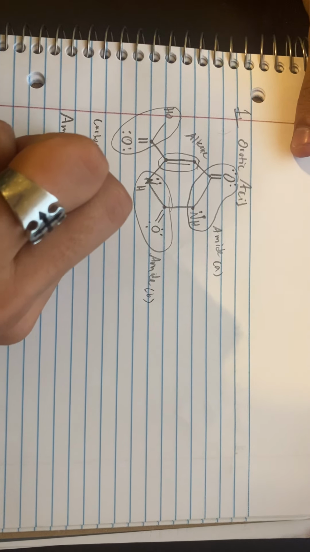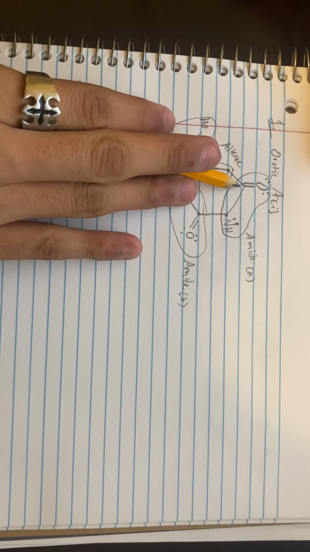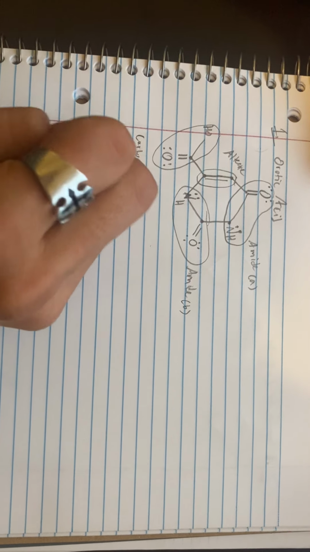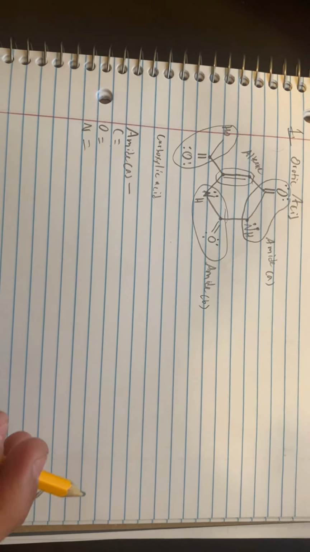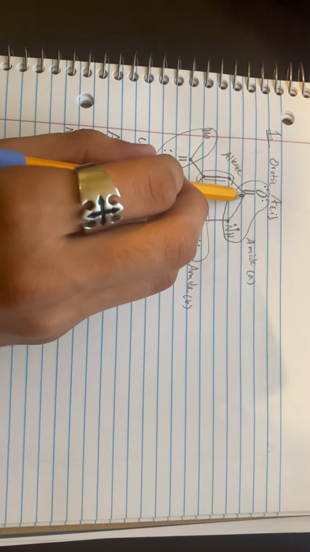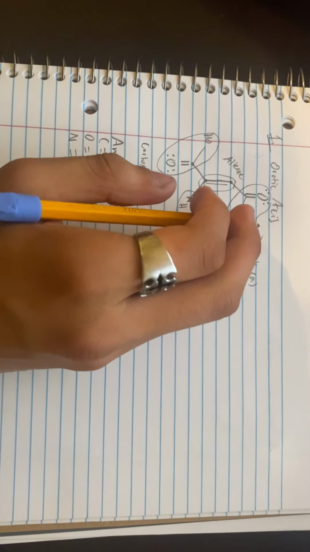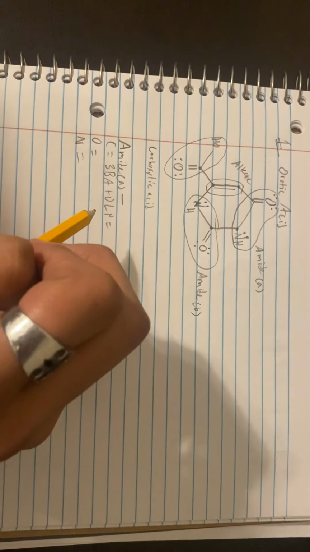So we got amide A. And in the amide, we have a carbon, oxygen, and nitrogen. So first we need to find the amount of bonded atoms and lone pairs in each one. Carbon has 3 bonded atoms, 1, 2, 3, sorry. And it doesn't have any lone pairs. So we put 0 lone pairs. That makes 3.